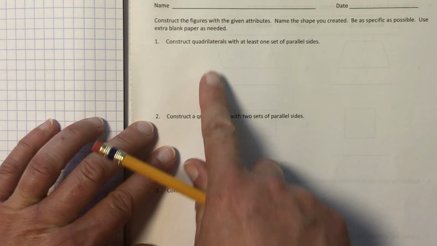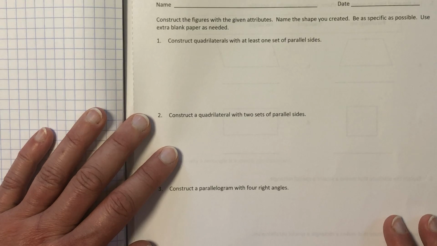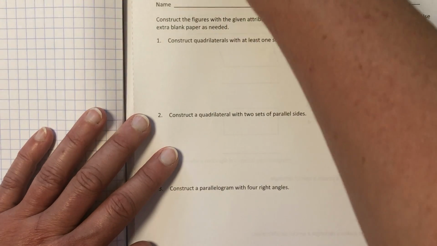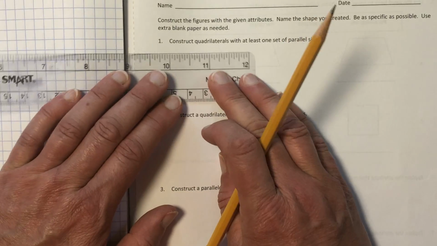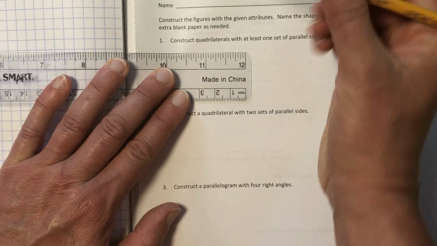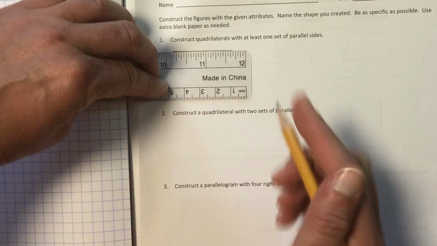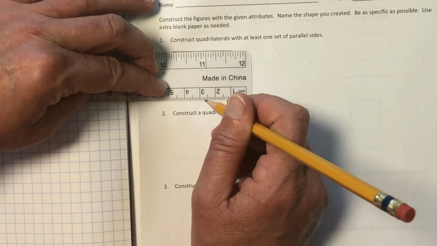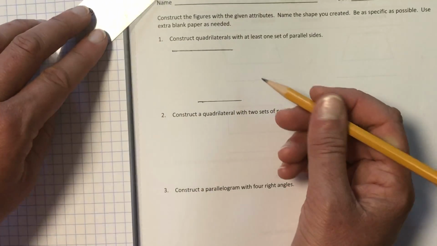All right, number 1 says that we're going to construct quadrilaterals with at least 1 pair of parallel sides. Now, if you have a ruler, this is going to be so helpful, because if you just draw on the top and bottom of your ruler, guess what you have? Well, you have parallel sides.